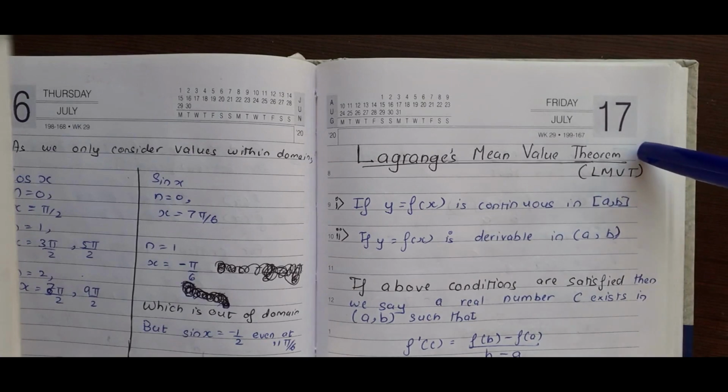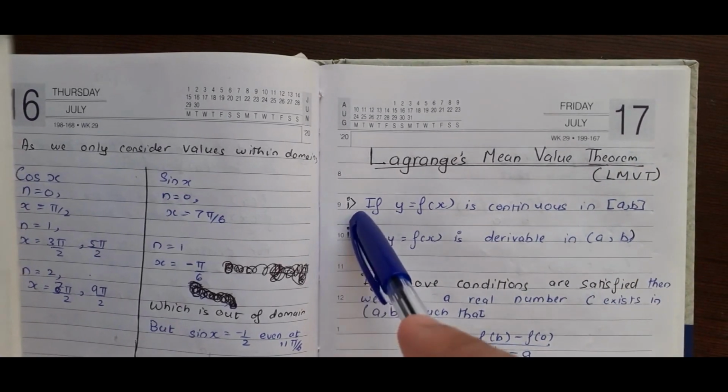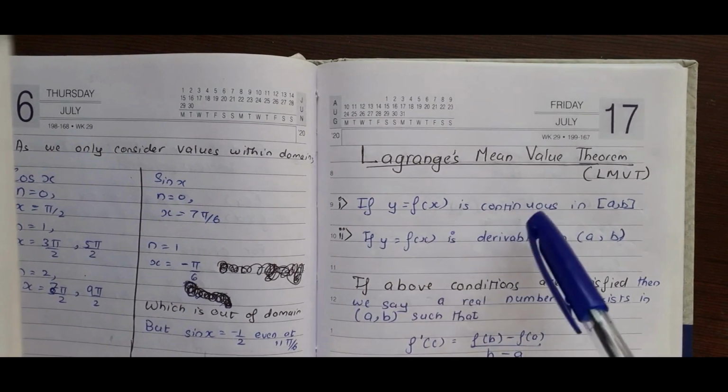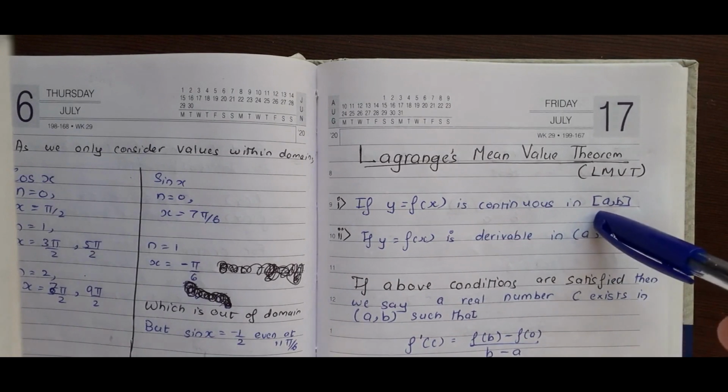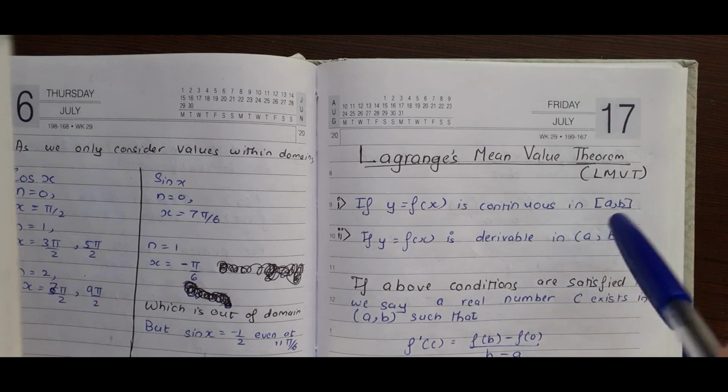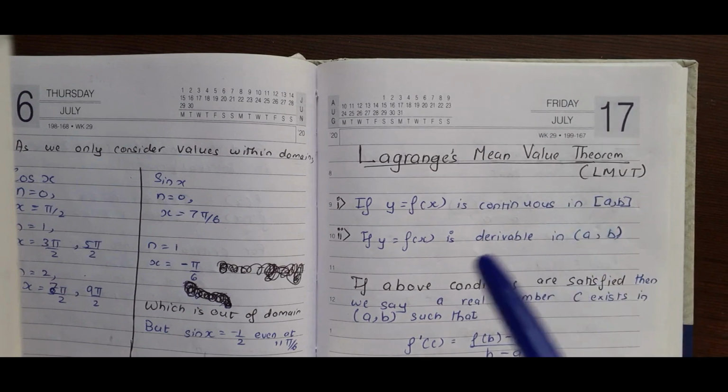Hello, today we'll start with Lagrange's mean value theorem, also called LMVT. The LMVT has a few statements. The first one is if y equals f of x is continuous in [a, b]. So y equals f of x is a function of x and is continuous in [a, b], including a and b, hence the closed interval.